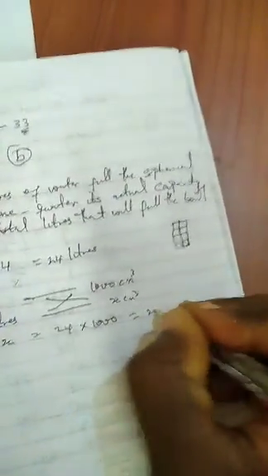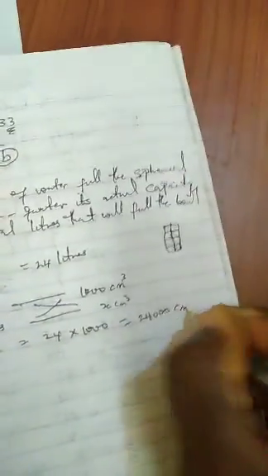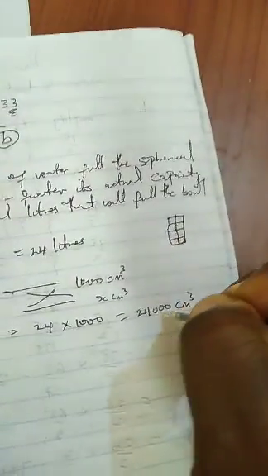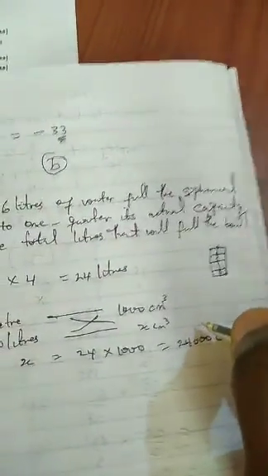So we cross multiply such that x equals 24 times 1000, which equals 24,000 centimeter cube. That means the volume that will completely fill this container is 24,000 centimeter cube of water.